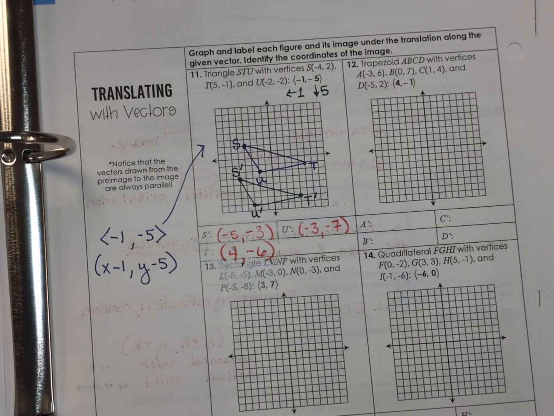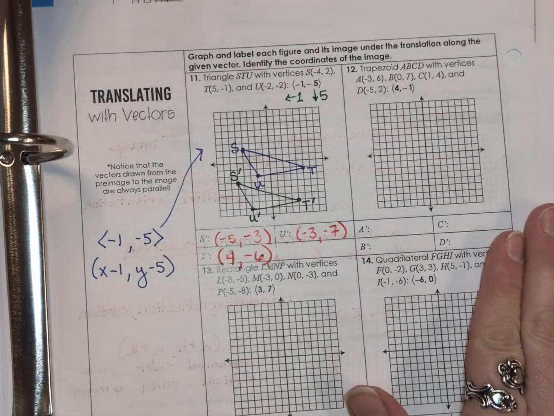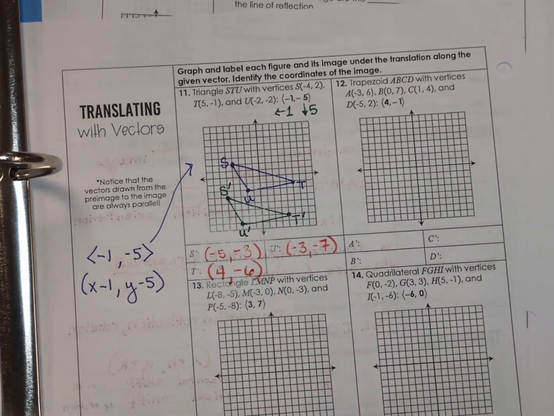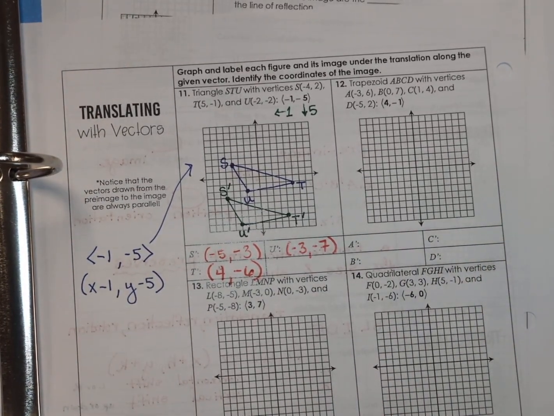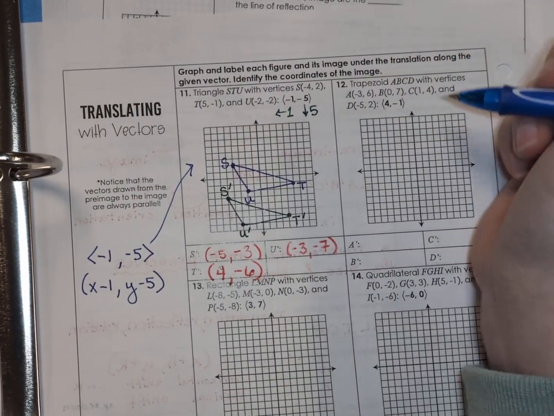Let me pick. Emily. Do you want to do a trapezoid, rectangular, or quadrilateral? A trapezoid. All right. It's gonna be so fun. Do you have the trapezoid on your graph? So graph it. Graph ABCD, please.